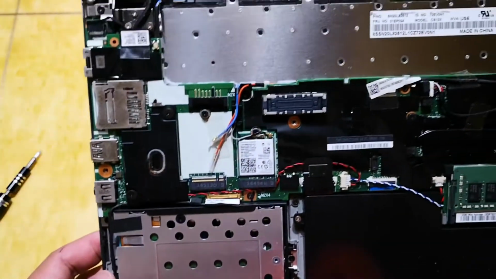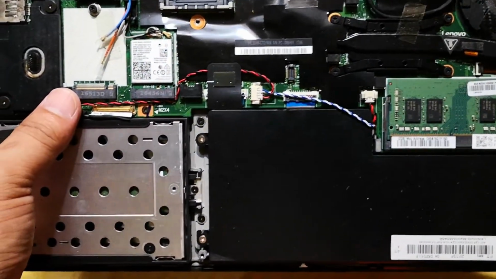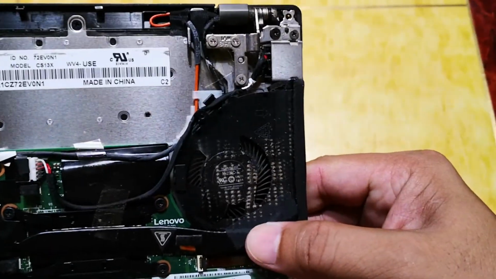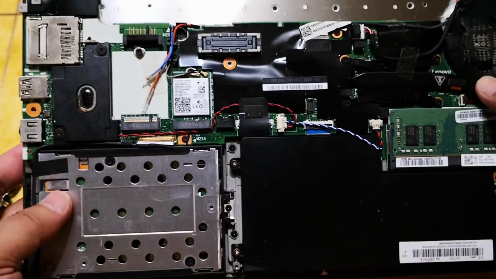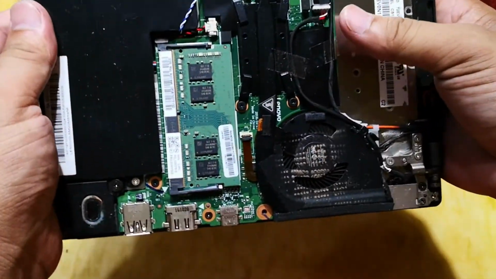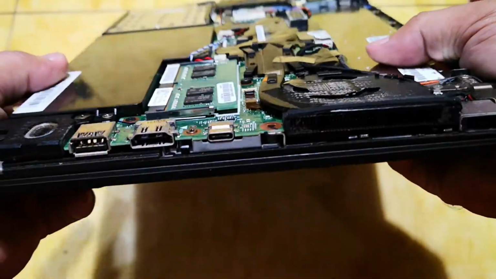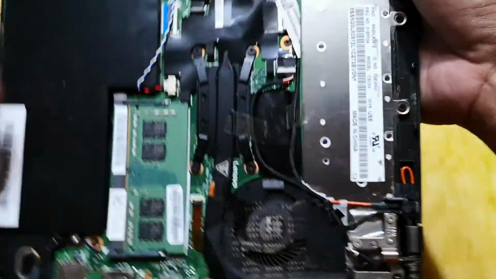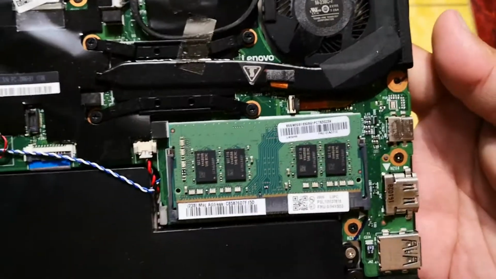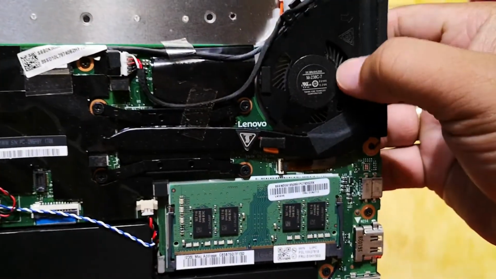So far so good. The laptop is a clean one. Just need to clean up this portion here at the fan. As a rule, once you open this thing up, it is a must that you do maintenance as well, as you will only be opening this once or twice maybe. So let's clean it up. Okay, so we have already cleaned off the fan.